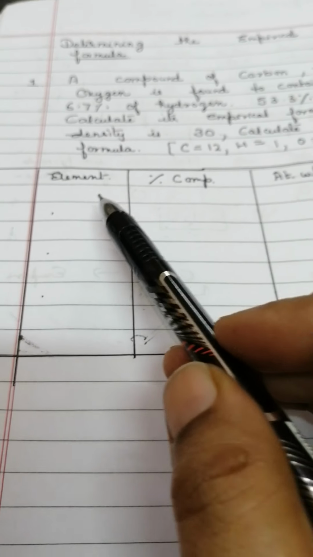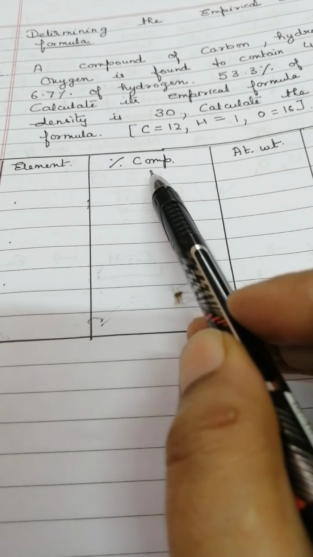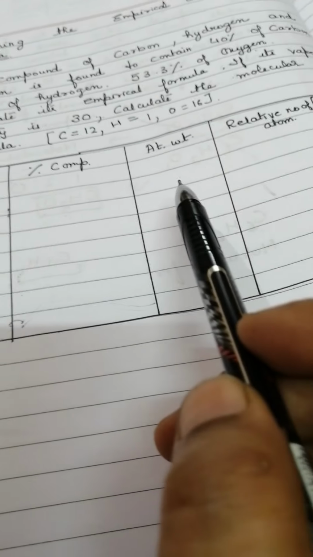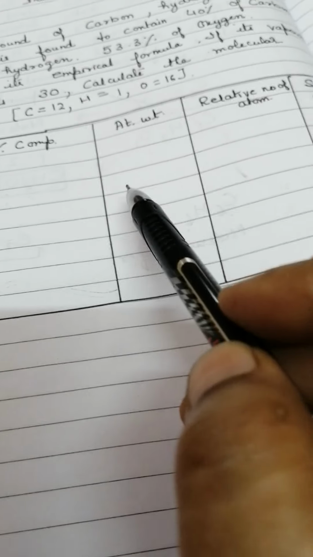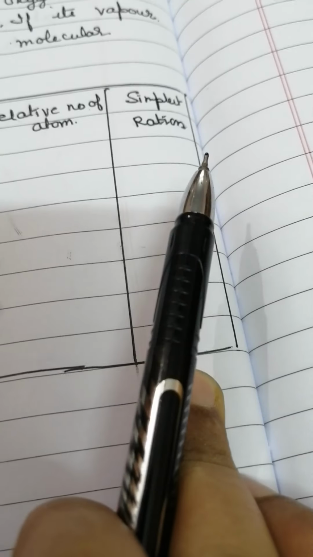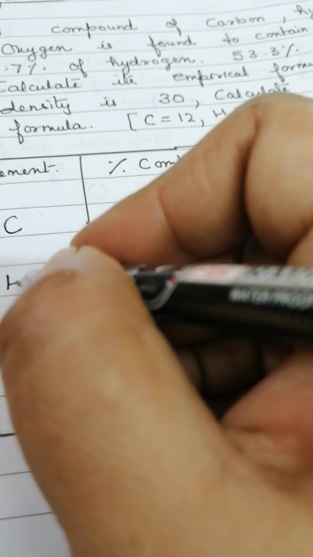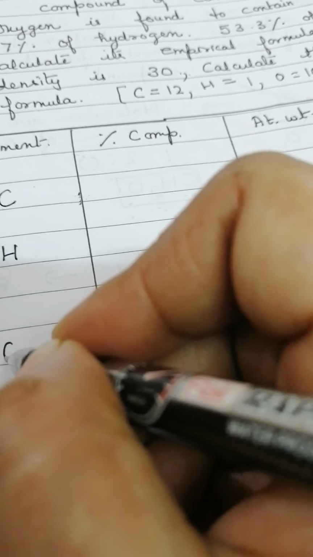Now you need to make this kind of a table. In this table, the first column has the element, the second column has percentage composition, the third column has atomic weight, the fourth column contains the relative number of atoms, and the last column has the simplest ratio. In the element column, we write the symbols of the elements present: carbon, hydrogen, and oxygen.